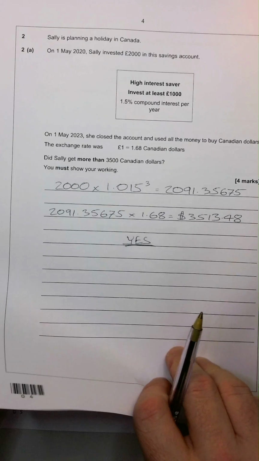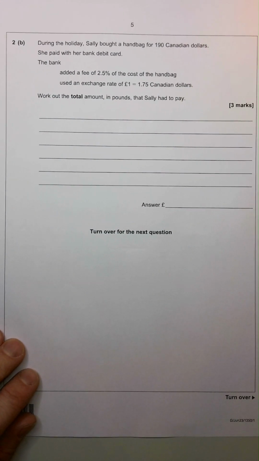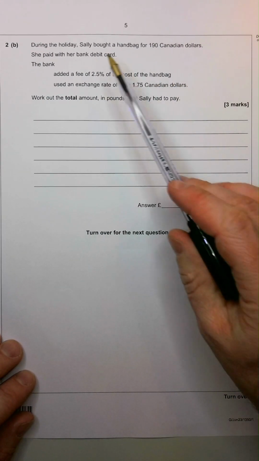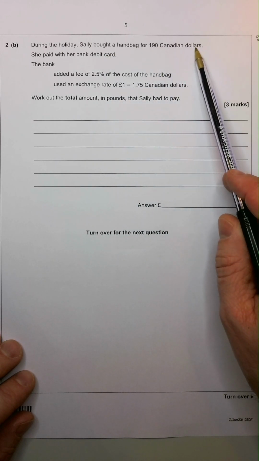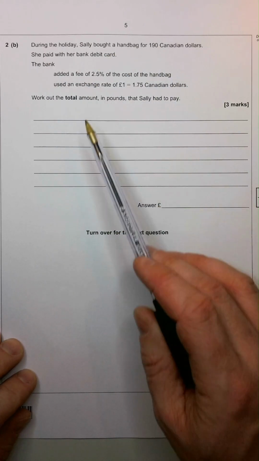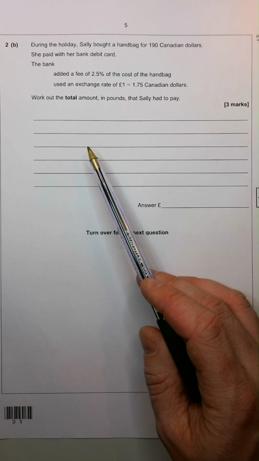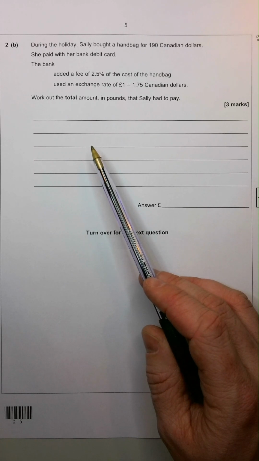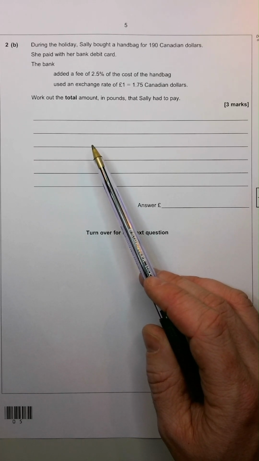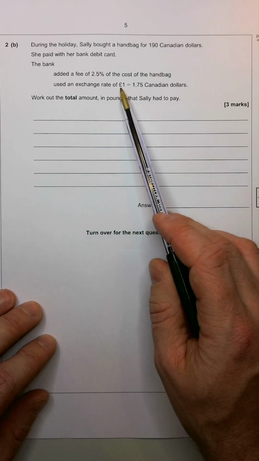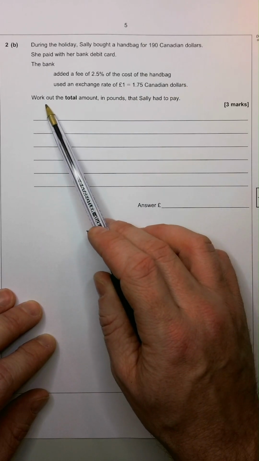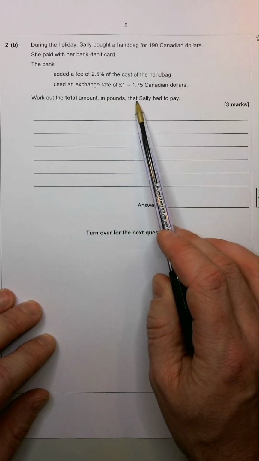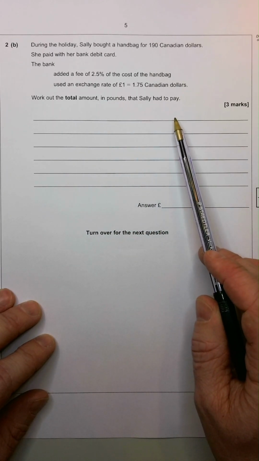And if we turn over to the next page, the next question asks us, during the holiday, Sally bought a handbag for 190 Canadian dollars. She paid with her bank debit card. Now the bank added a fee of 2.5% of the cost of the handbag. Used an exchange rate of £1 to 1.75 Canadian dollars. We've got to work out the total amount in pounds that Sally had to pay.